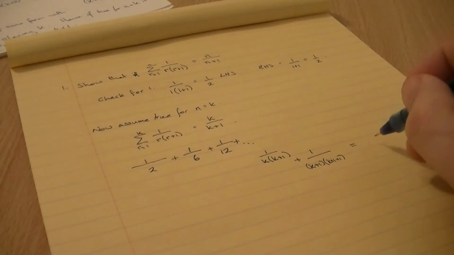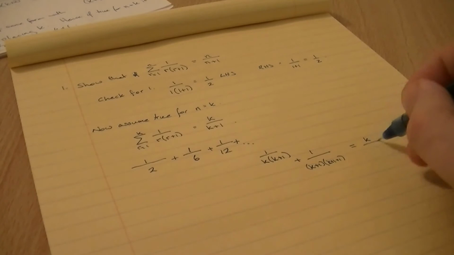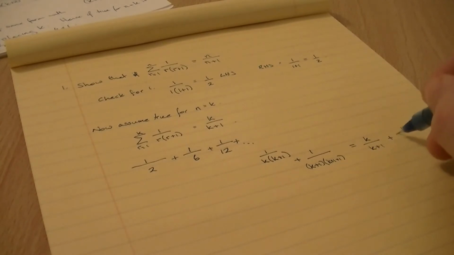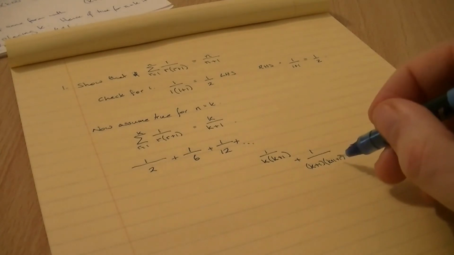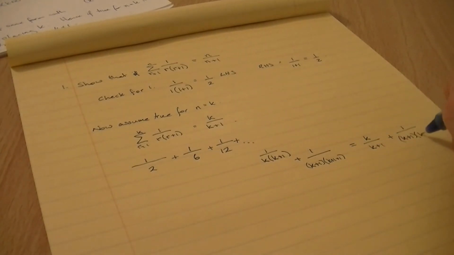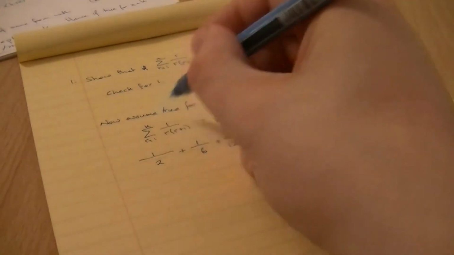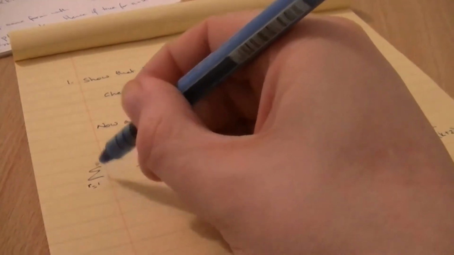So we had this being equal to k over k plus 1. So now you have to add this to that. So that's 1 over k plus 1. And of course k plus 1 plus 1 is k plus 2. Missed out a wee bit of notation there. This is the sum of r equals 1 to k plus 1.